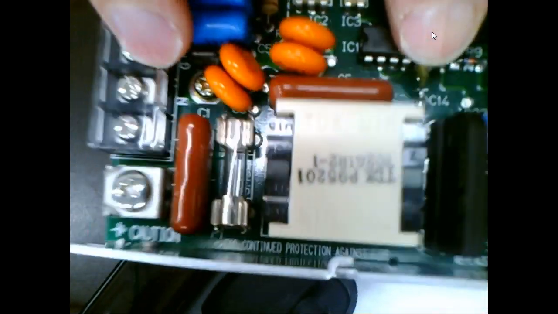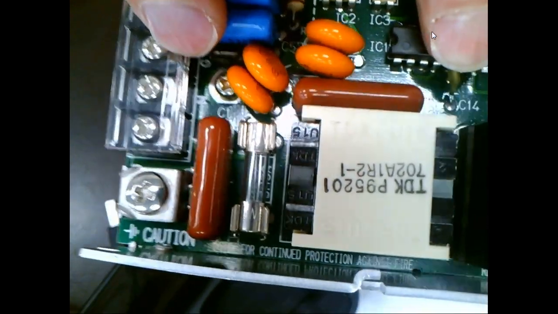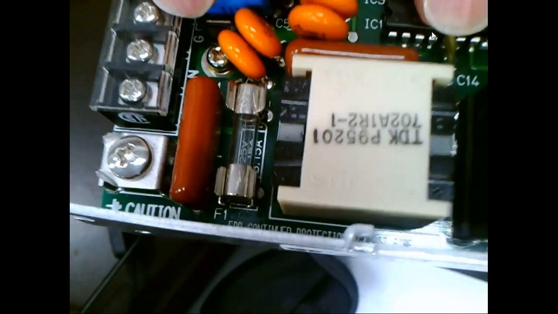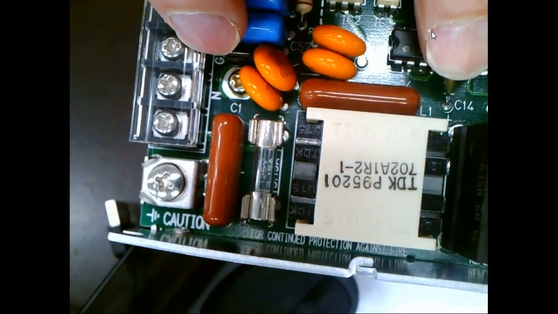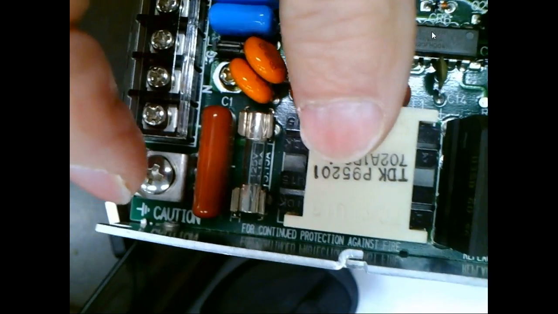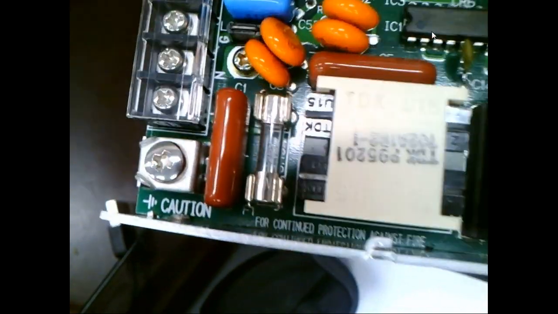This guy looks almost exactly the same, but it's got a designator. If I can turn it so you can see, oh, there it is. It's got a designator of L. So this is an inductor. So it's in there for filtering, right?